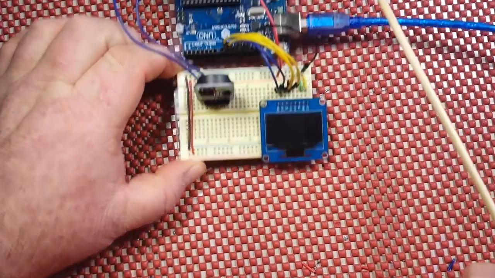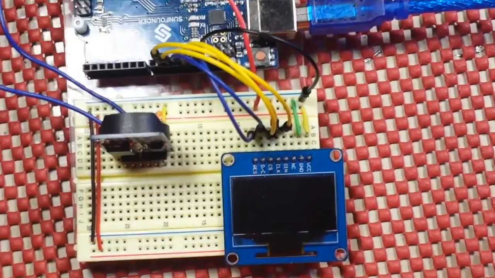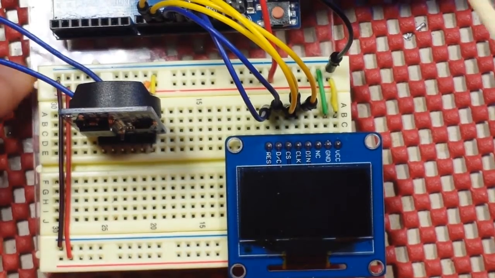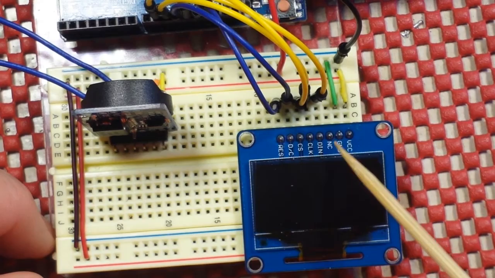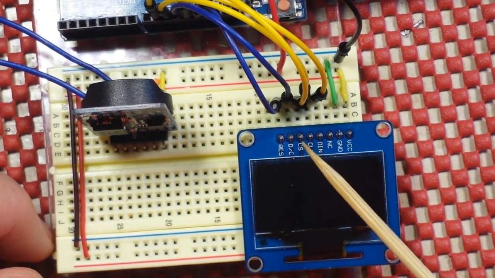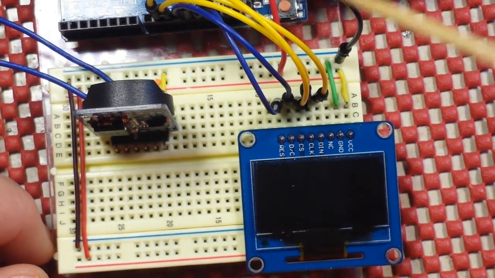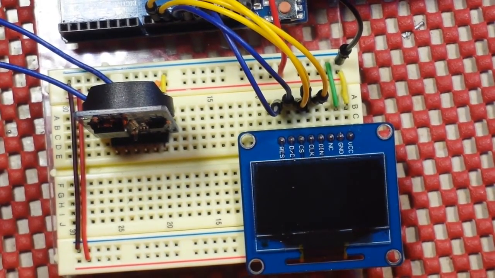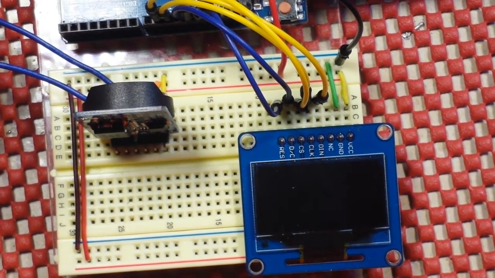What we're going to focus on today is this one here. This again is the 1.3 inch with the SPI interface. So we've got our pins VCC and ground, then we have not connected. We have data in, clock, chip select, data command, and reset. And they're all hooked up to these various pins on the Arduino. Not going to go over it here simply because I show you in the code exactly what it is. You can plug it in right there.